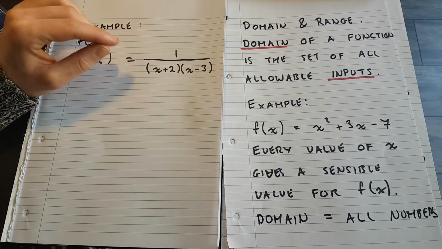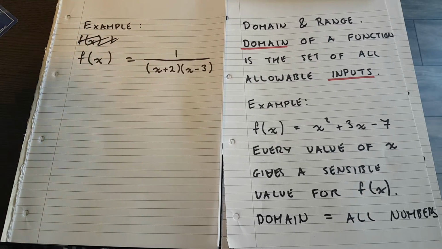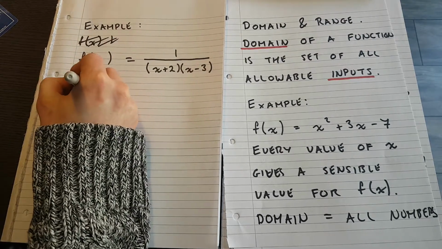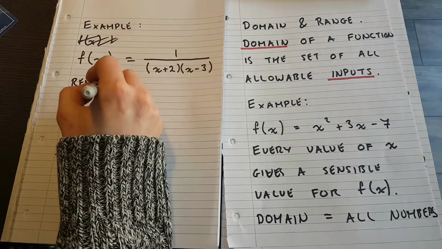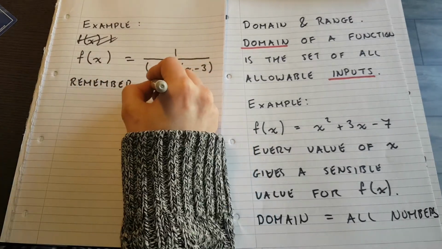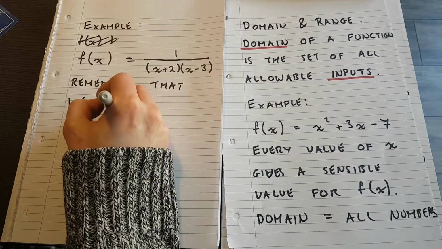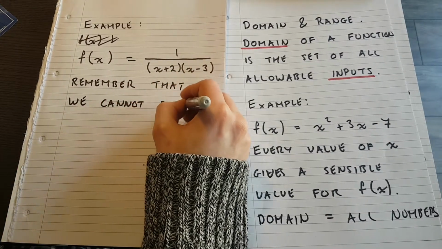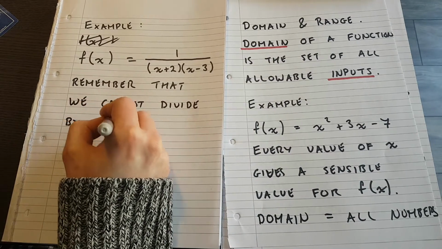Well, this is a little bit trickier. I am not allowed to divide by 0. Remember, we cannot do it.